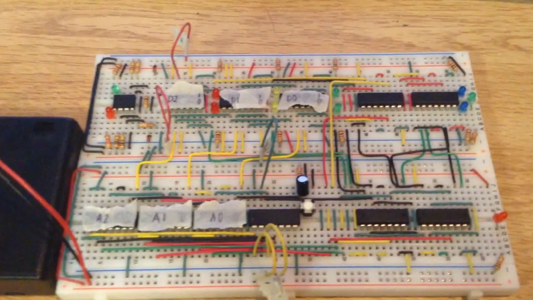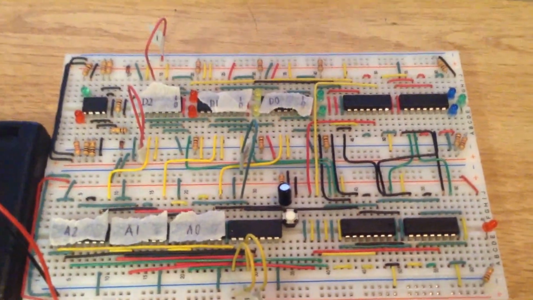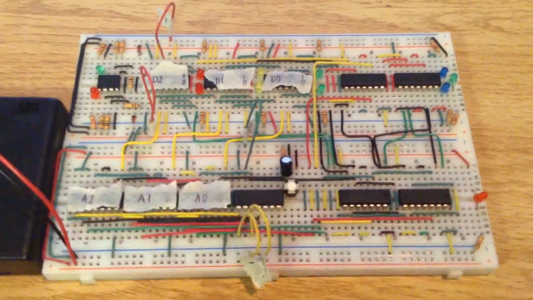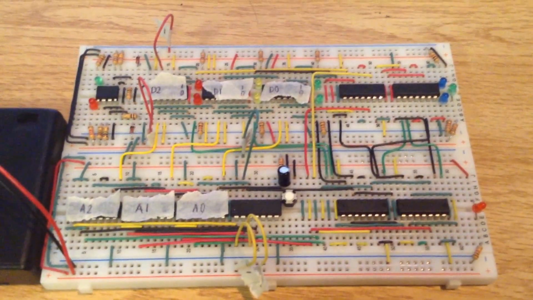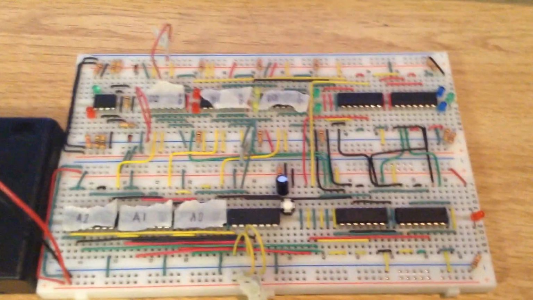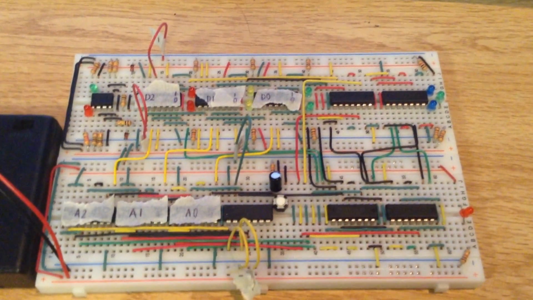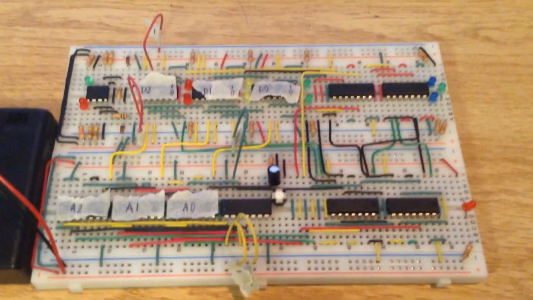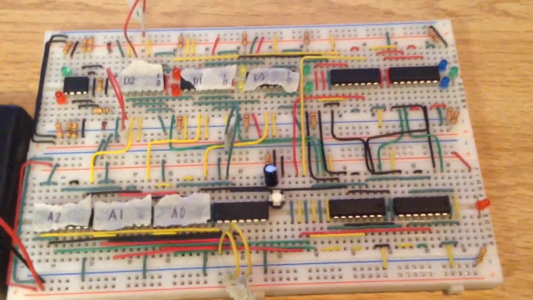Now, this circuit can store up to 6 different bits because there's three memory locations, and each memory location can store 2 different bits. That's why it's called a 3x2 memory circuit. It has 3 different memory locations with each memory location holding 2 bits. Now, I'll be describing the components of this memory circuit.